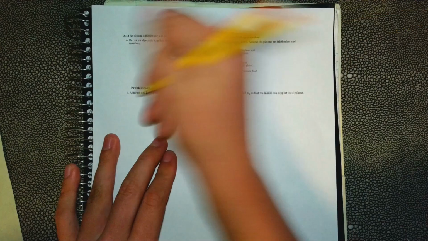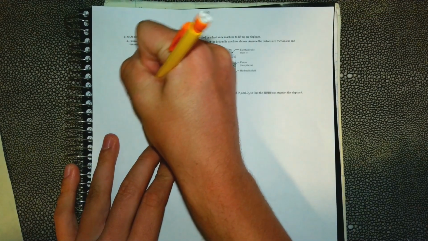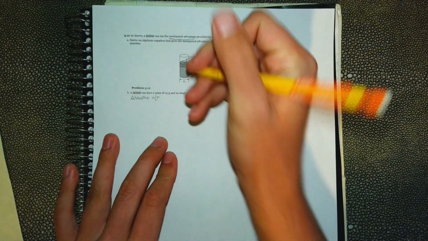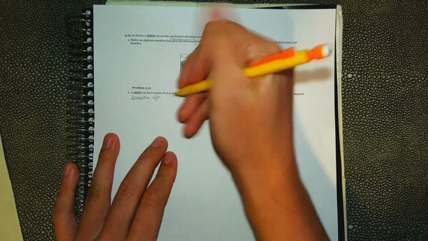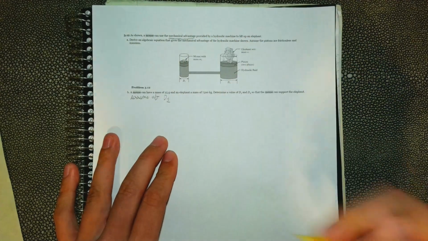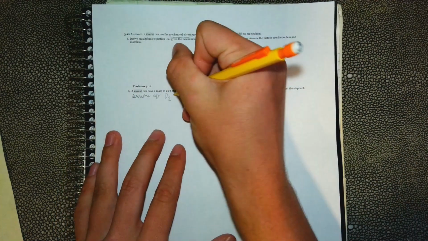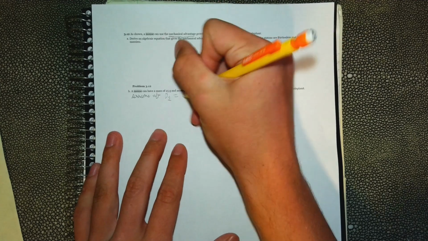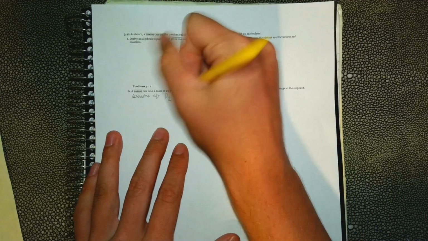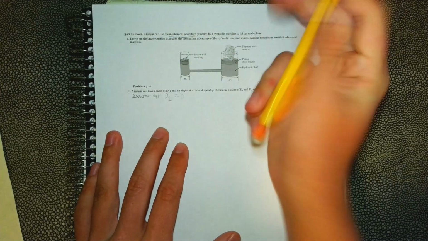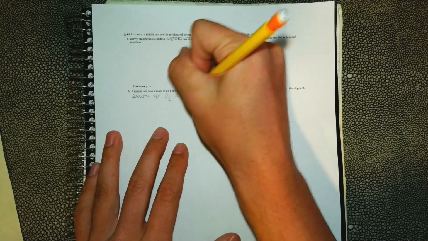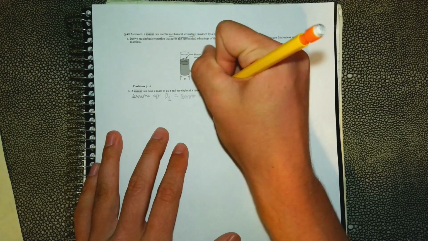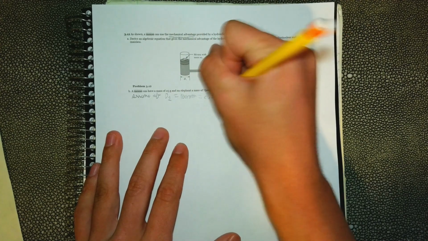And I actually think I cut out the part. It says to assume, we need to assume a value of diameter 1. We're going to go ahead and just write this in. Let's say that diameter 1 equals 100 millimeters. That should be enough diameter to fit a mouse. And that is equivalent to 0.1 meters.